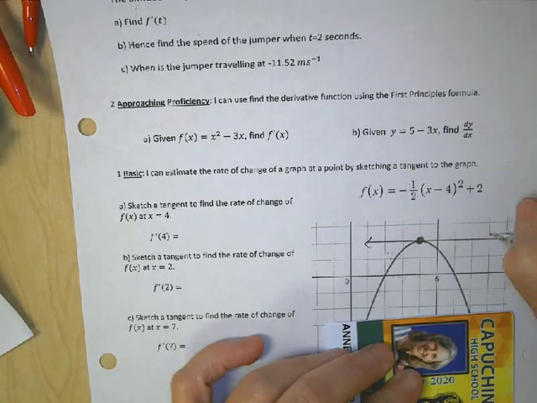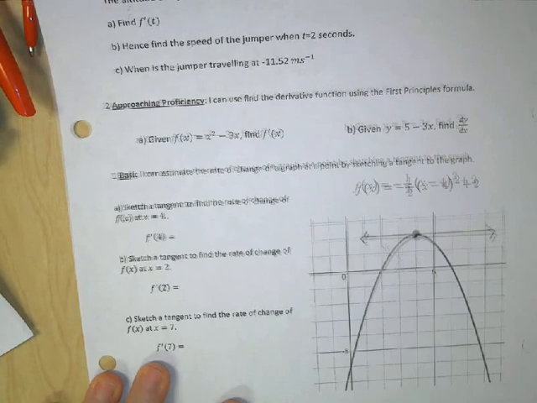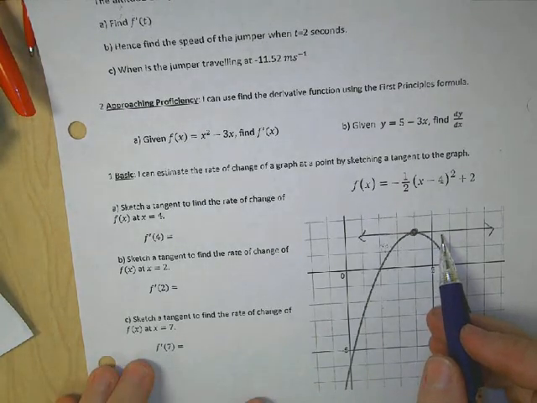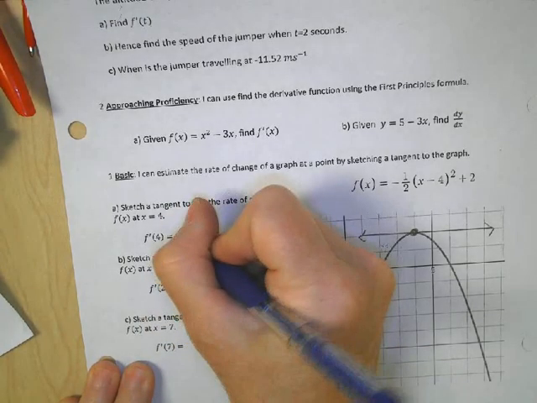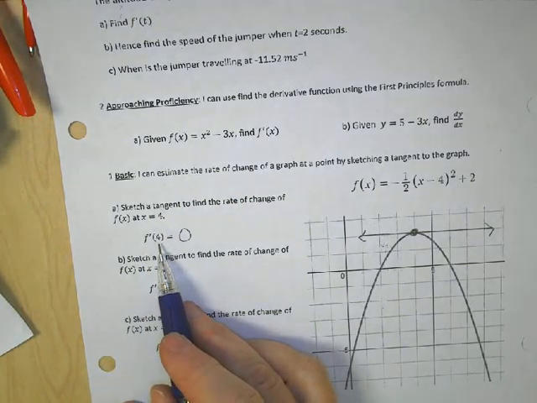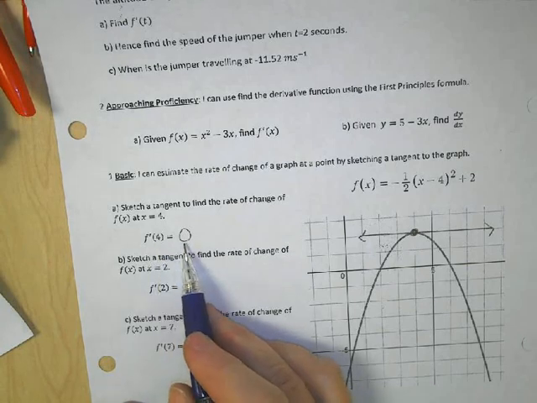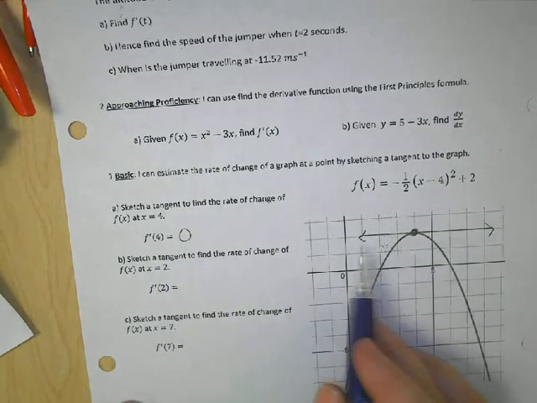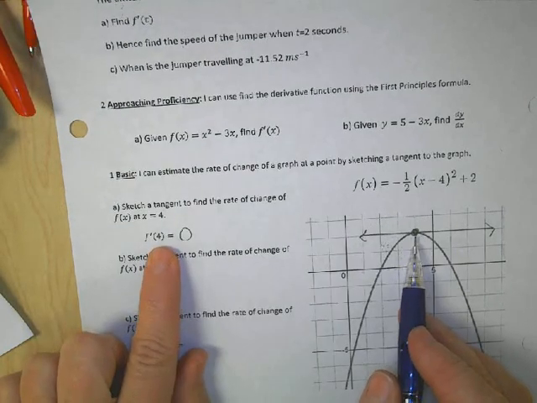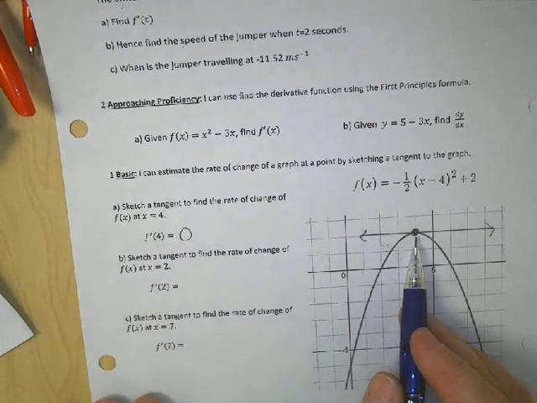And then I want to know what is the rate of change. Rate of change is slope. So looking at that, I just drew a horizontal line, so that means that the rate of change is 0. So the derivative of f of x when x equals 4 is equal to 0. So the slope of my tangent line at x equals 4 is 0. The slope is 0. Okay.